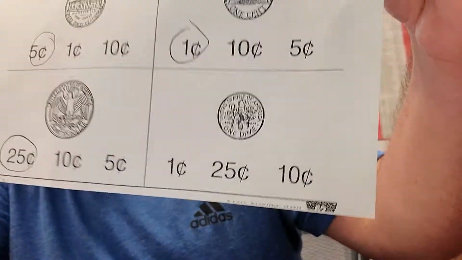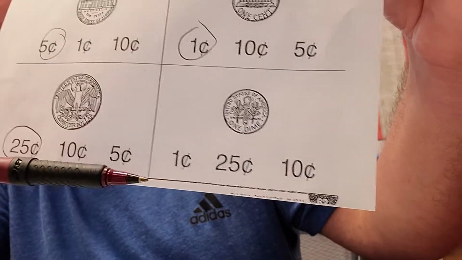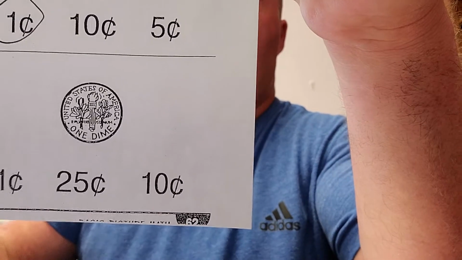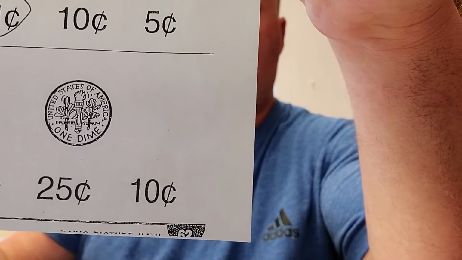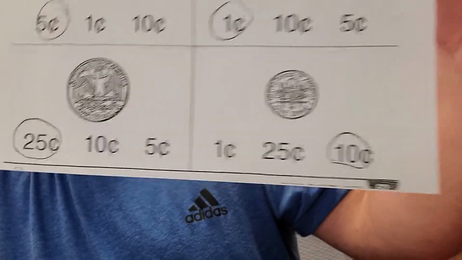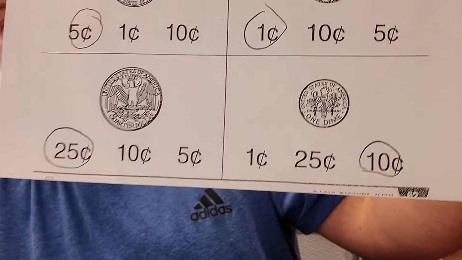Last but not least is the dime. The tail side of the dime, right over there. 1 cent, 25, or 10 cents. Okay, answer it. Go ahead and lock in your answers. What's it worth? See if you're right. 10 cents. So a dime is worth 10.